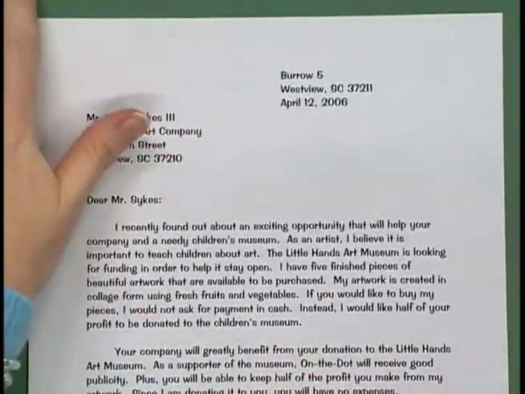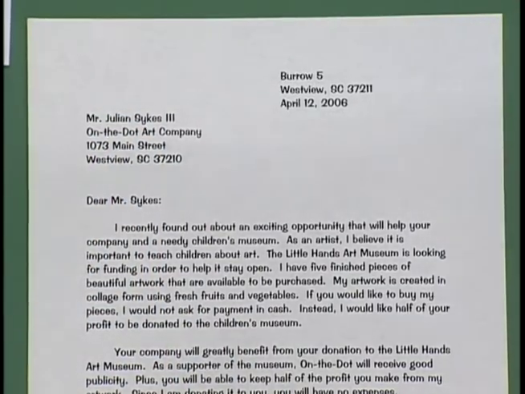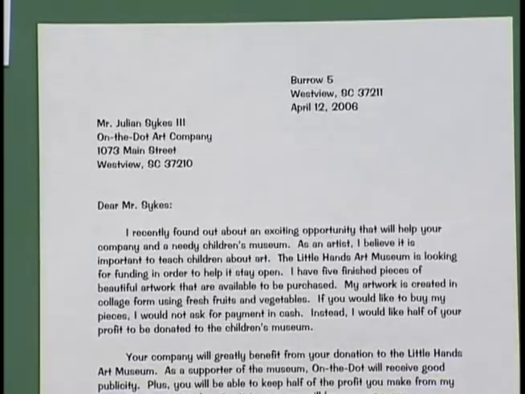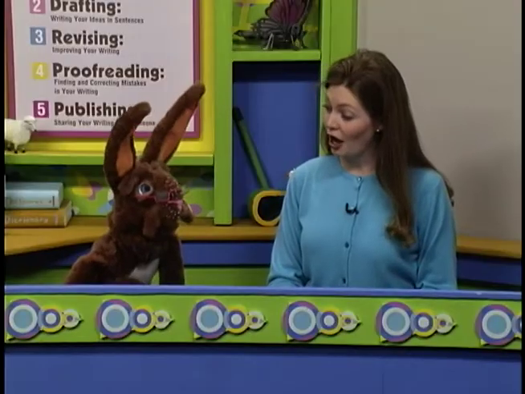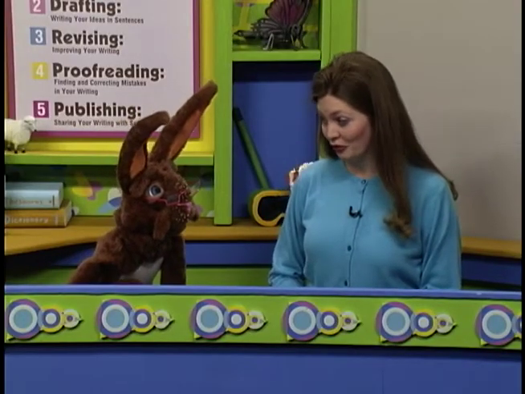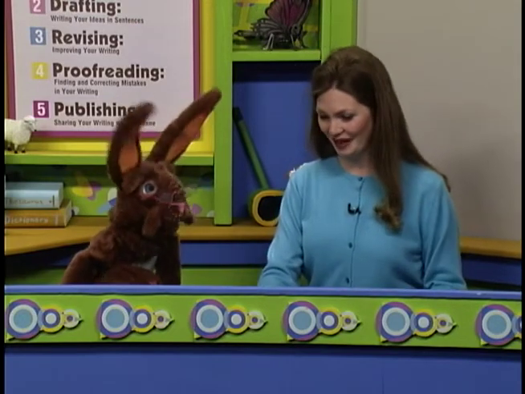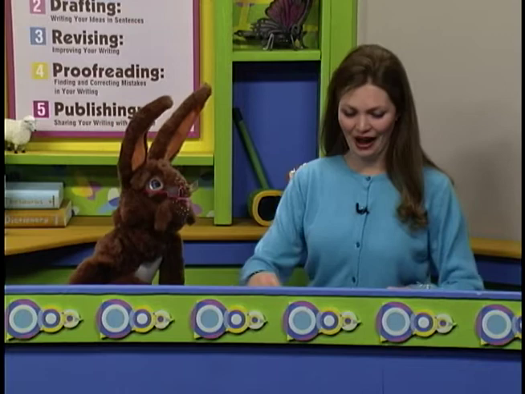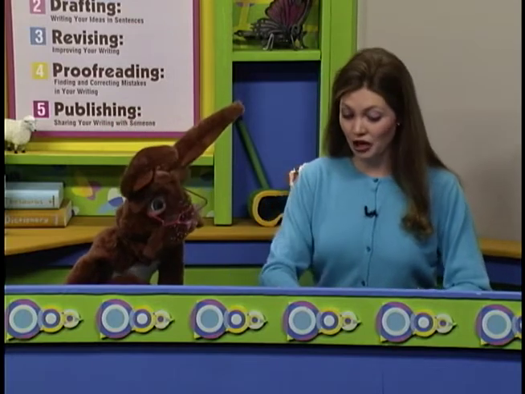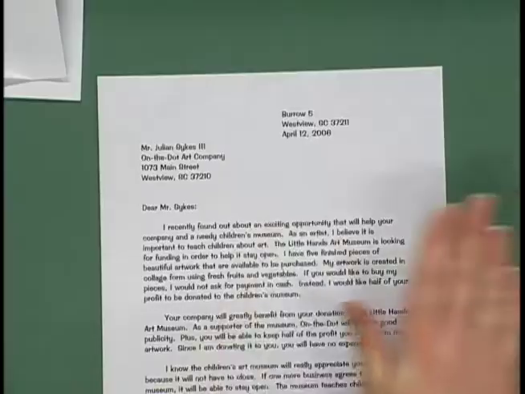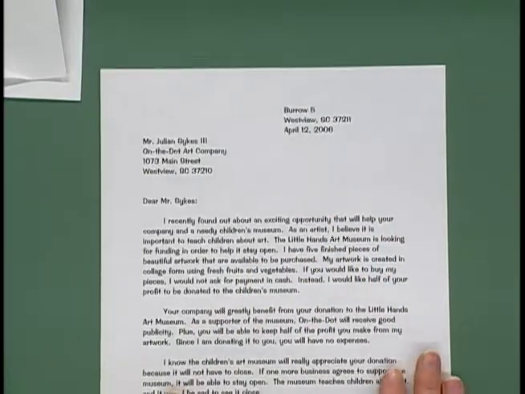All right. Now, the first thing, you'll want to fold your letter in thirds. And if you want, you could practice on plain paper before you actually fold your real business letter. I'll let you fold the letter. You know how? All right, well, let me show you how.